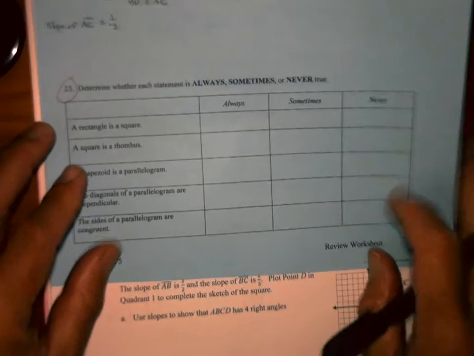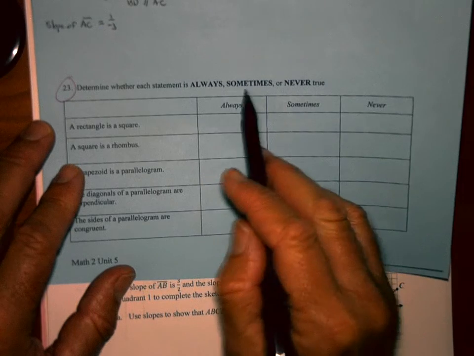Moving on to number 23. In number 23, we're going to determine whether each statement is always, sometimes, or never.